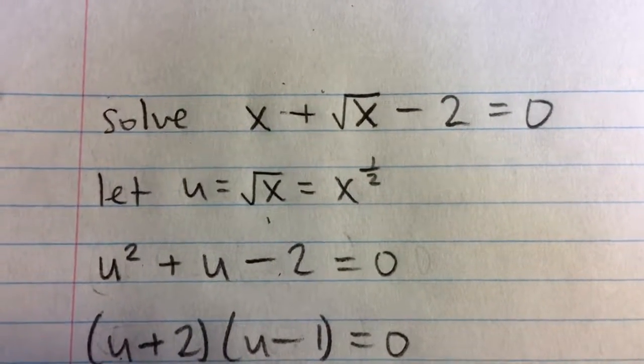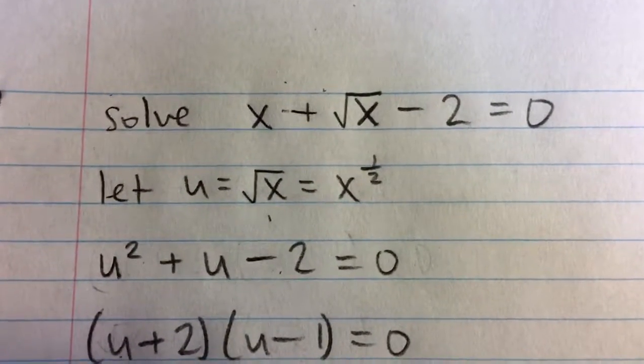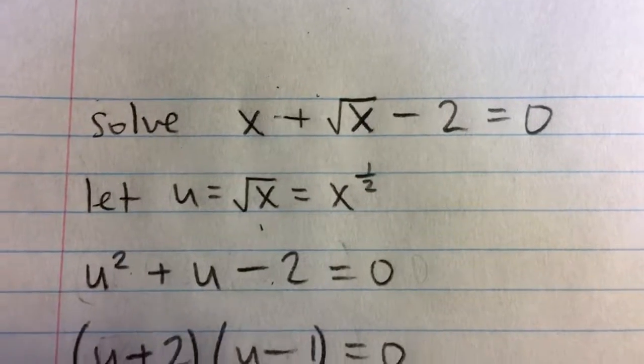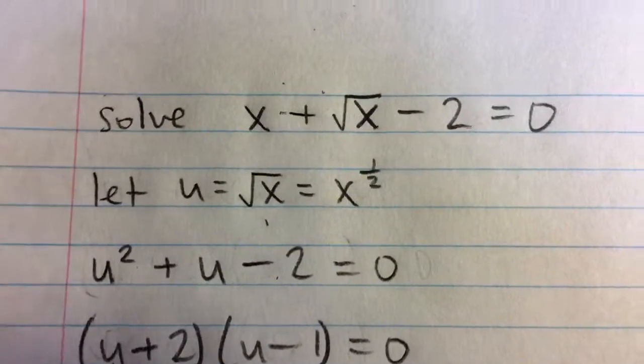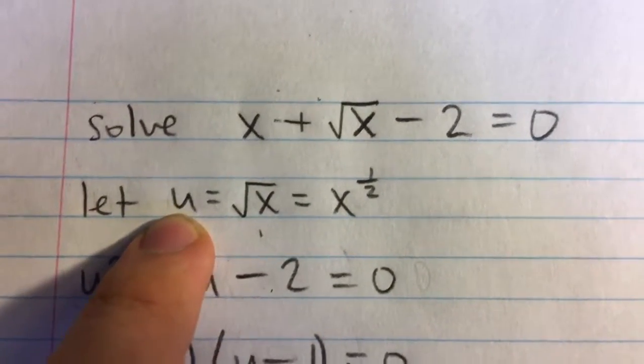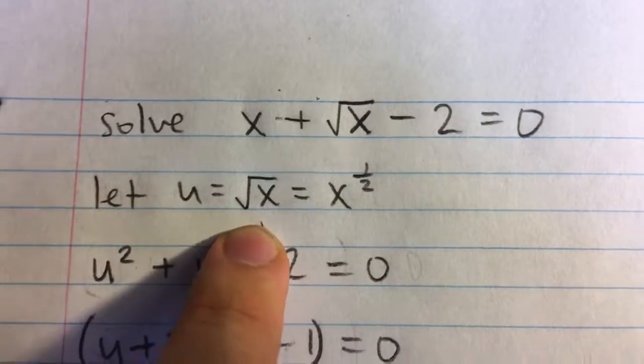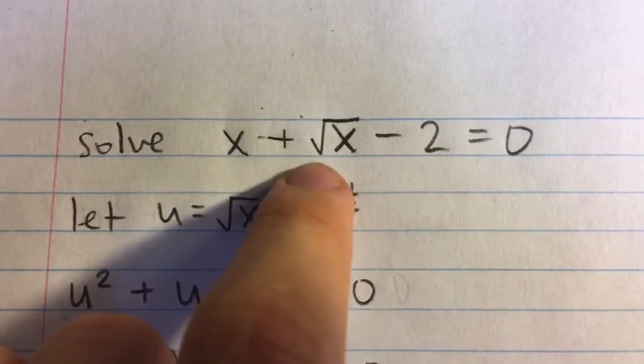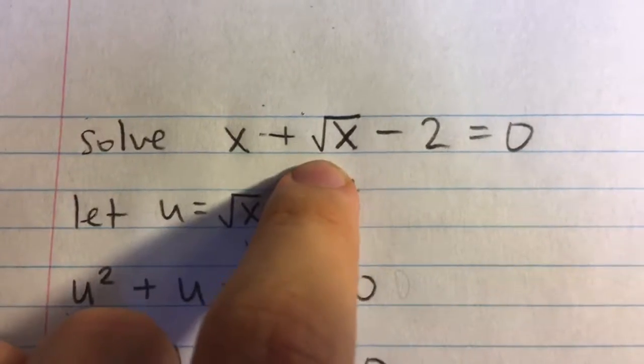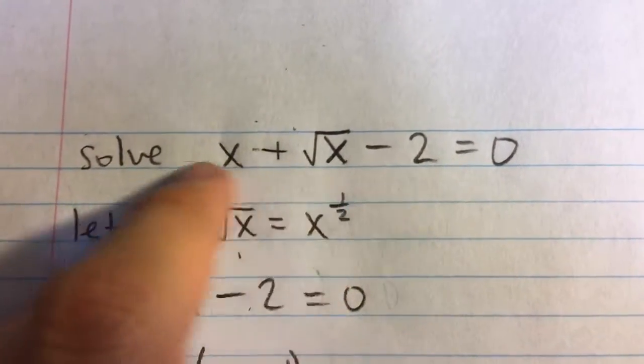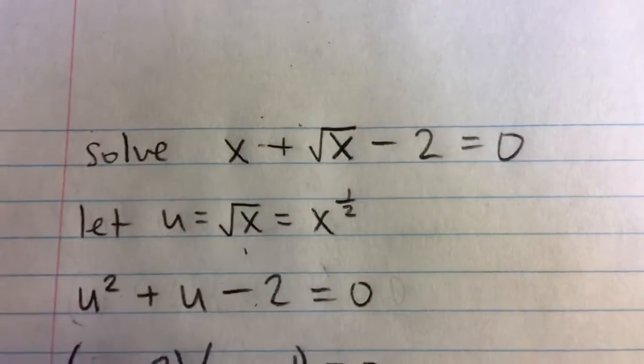Solve x plus the square root of x minus 2 equals 0. Now to solve this using quadratic form, we're going to make a substitution: let u equal the square root of x. So we notice here that if we take this square root of x term and we square it, quadratic form, then it's going to give us this term.